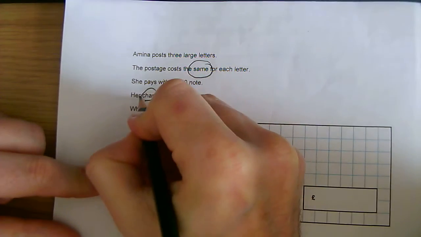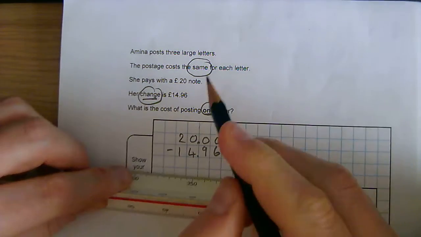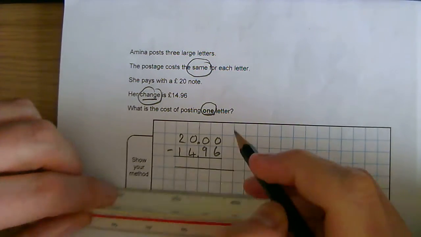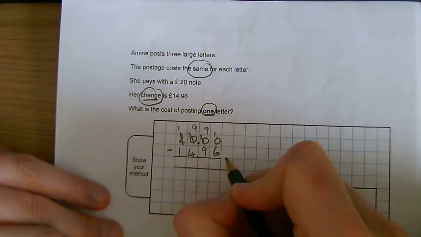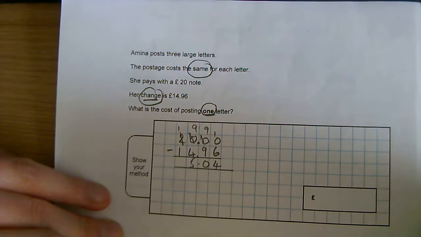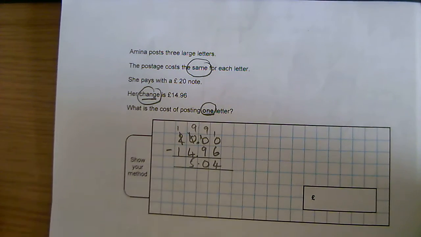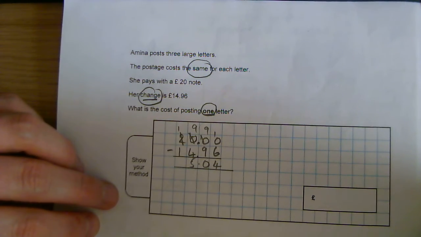And that word there, change, tells me it's take away. So I'm going to do my takeaway first. So my total postage is £5.04.